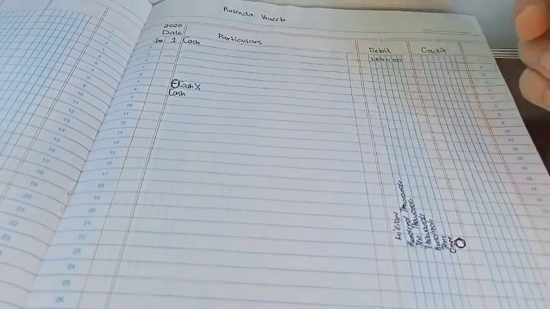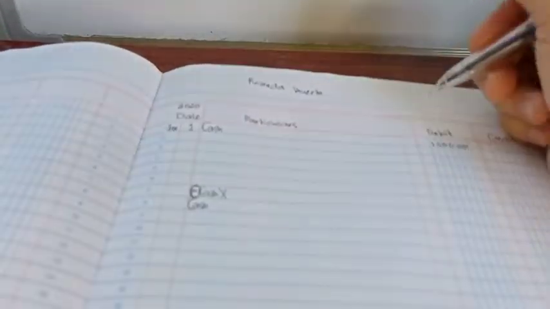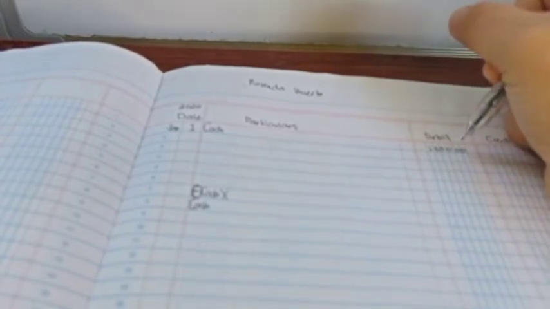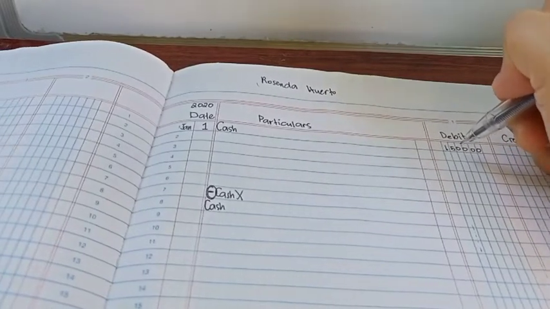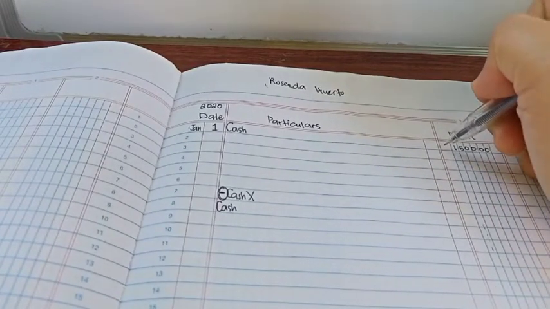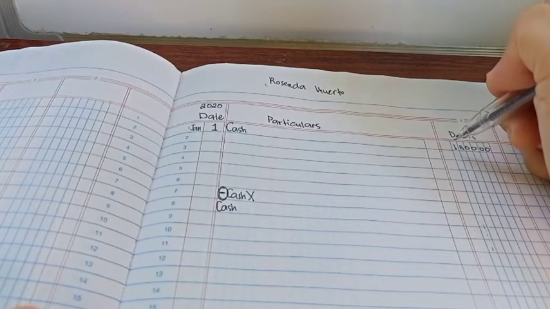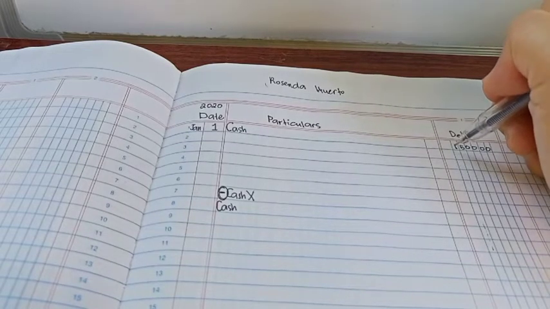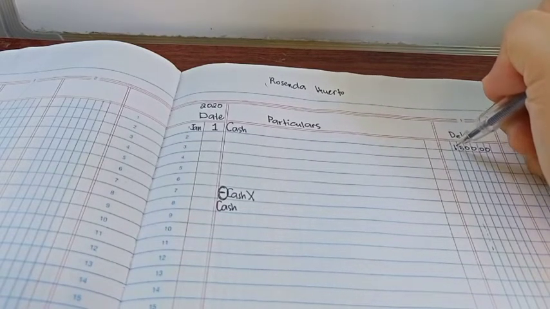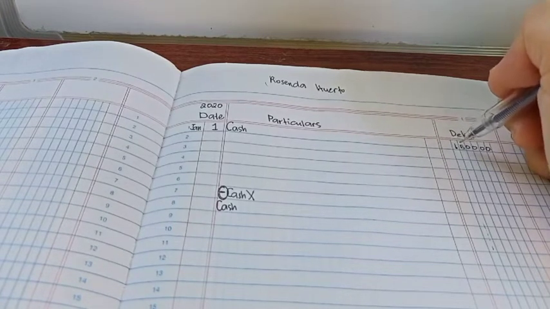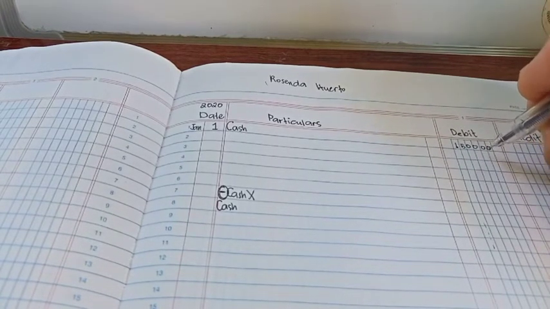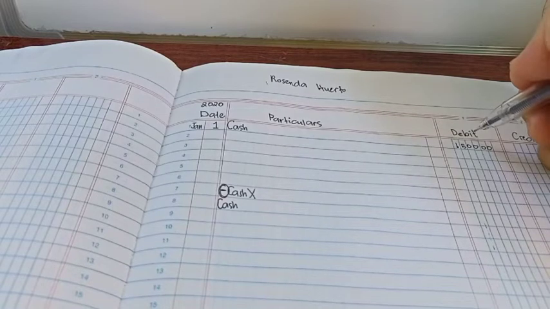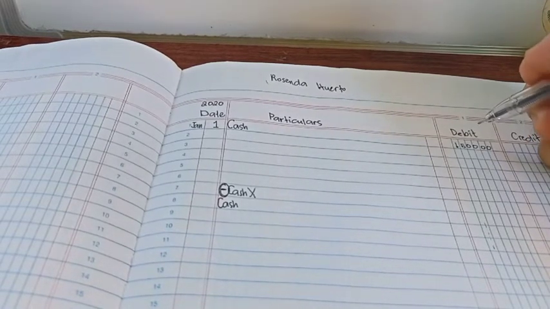Because some of my students, minsan, ang mali nila sa kanilang journal entry is not the amount itself. It's the placement of the amount. Kasi, nagsta-start silang magsulat ng kanilang amounts dito sa millions. And then, the amount given in the problem is 100,000. So, dapat dito ka na column mag-start. I hope na gets ninyo ang ibig kong sabihin on the placement of the amount. I hope nakuha ninyo ang idea. You get the point of the discussion.